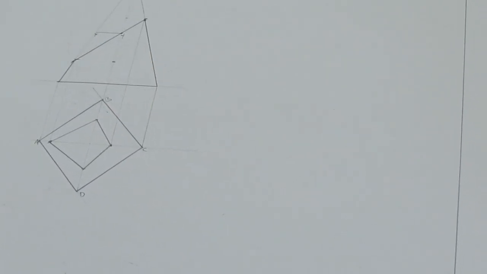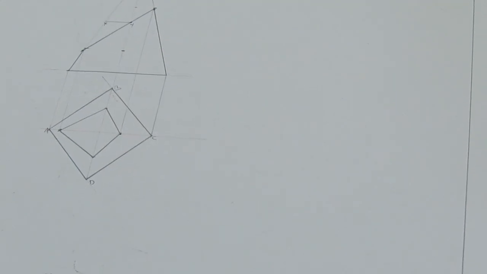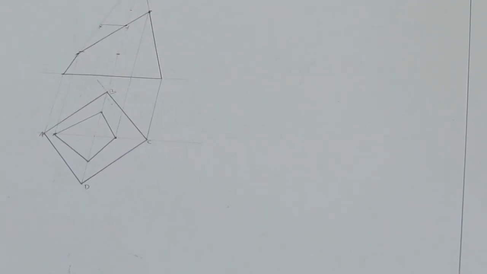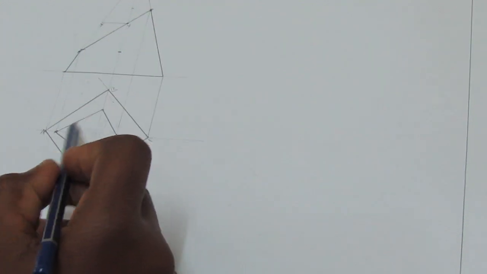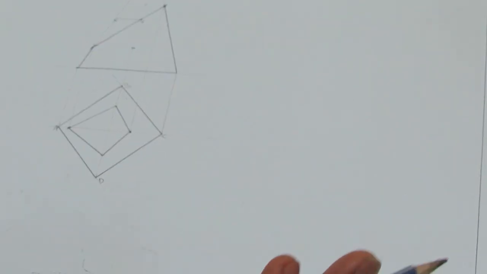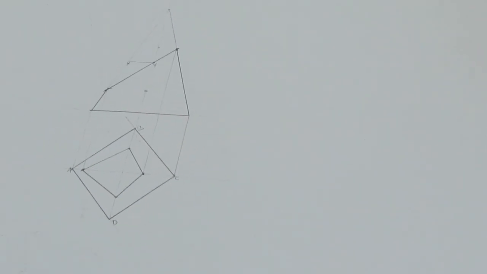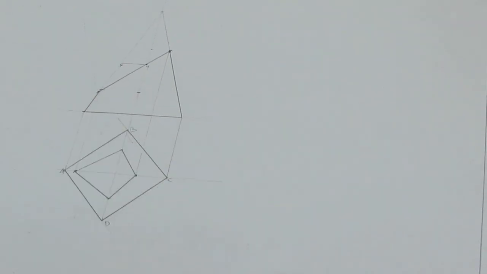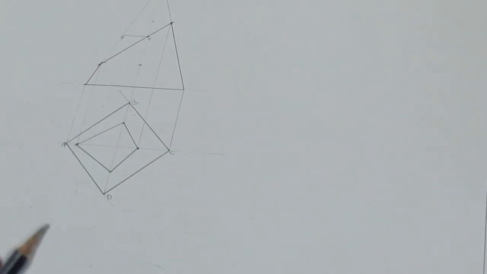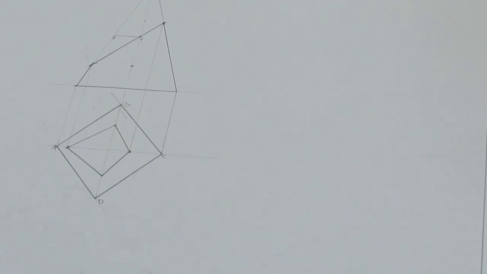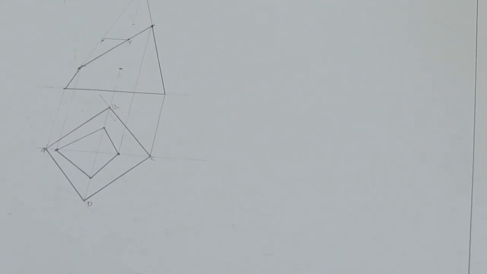In case we were told that it's a solid truncated square based pyramid, then we want to section this edge. But because we are not told whether it is a solid or not, even if you leave it at this point, then you are done with it. So we are done with the complete plan.